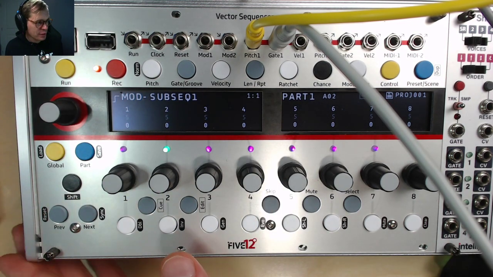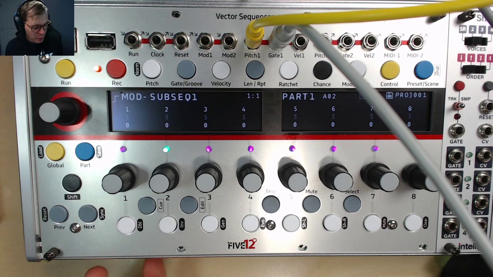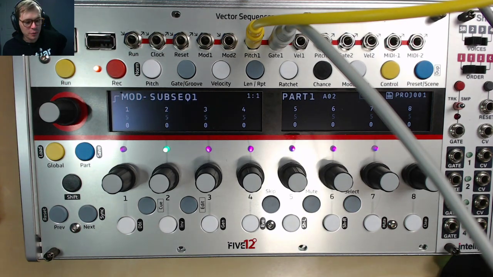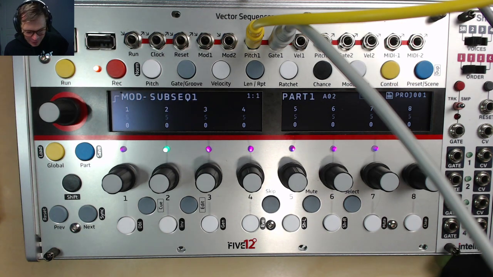So other things that we can talk about. How about projects? So projects are basically how things are stored in the vector sequencer. One of the great things about it is that it saves the project automatically all the time.